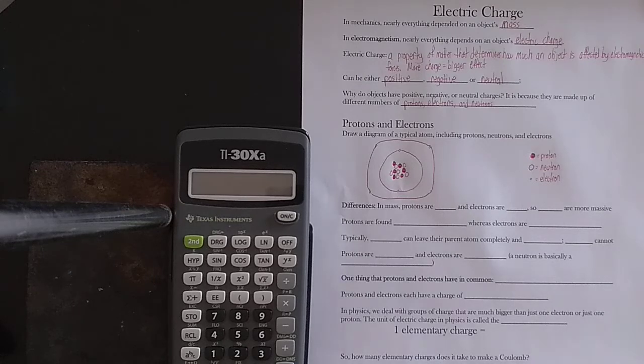Let's talk about the differences between protons and electrons. And to do this, we can take a look at our reference tables.